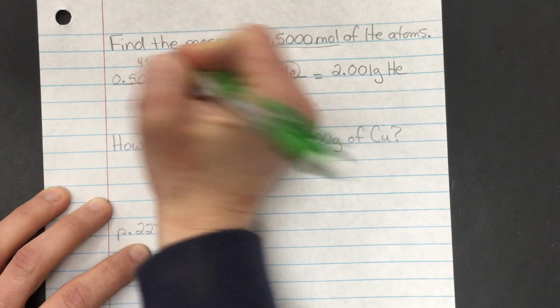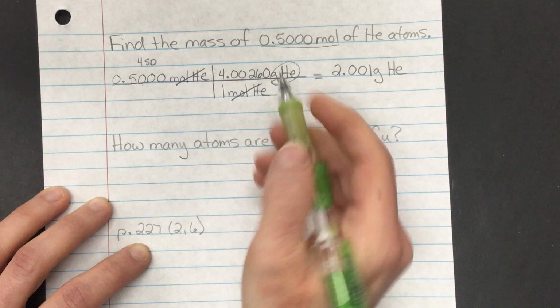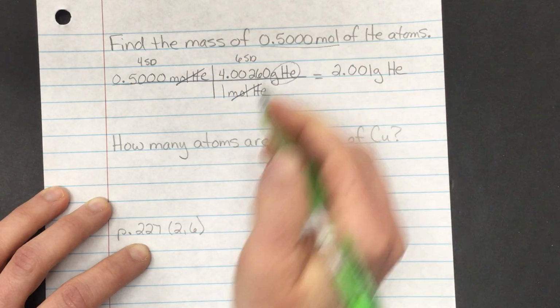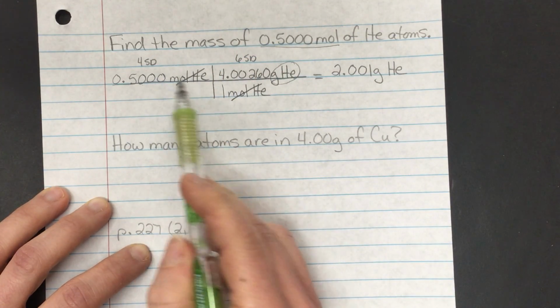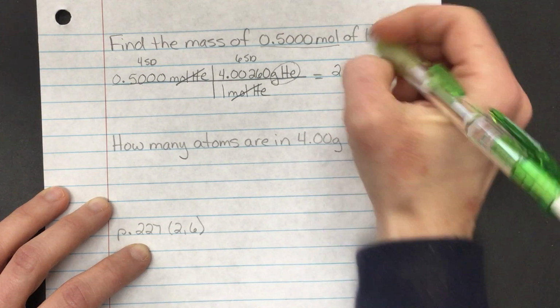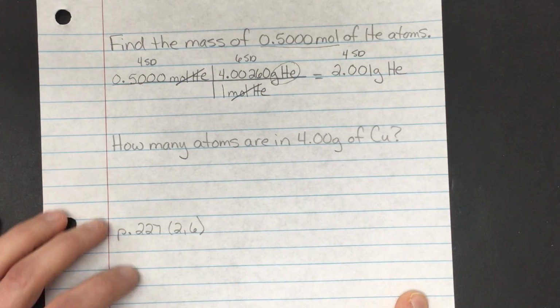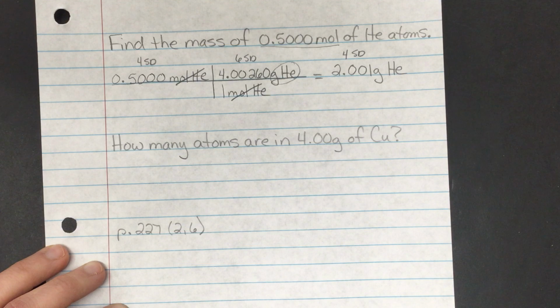So I have 4 significant digits here, and I have 1, 2, 3, 4, 5, 6 significant digits here. When I am multiplying, I have to go with the smaller of my 2 significant digits. That's why I have 4 significant digits in my answer. So I'll pause for a few seconds if you need to write down the next question.